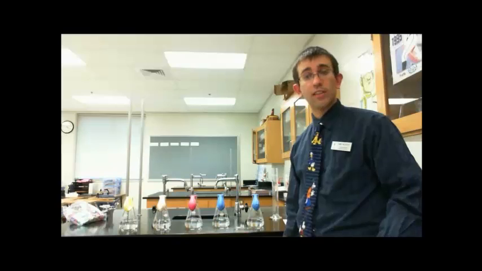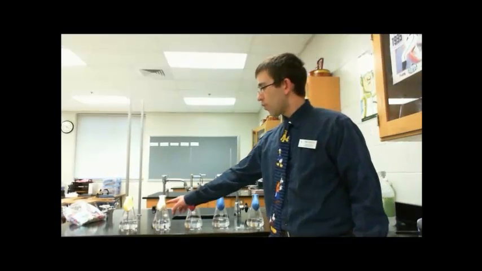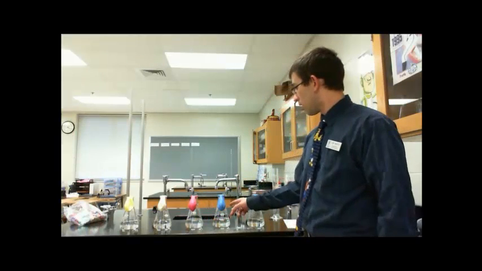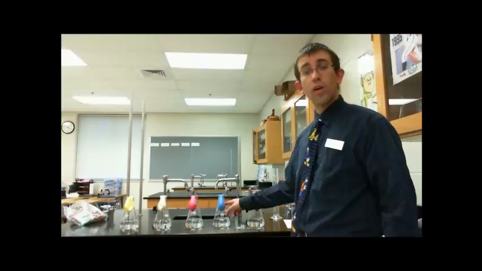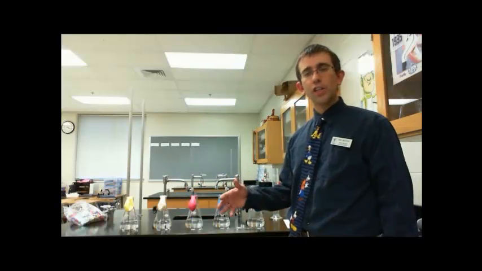If you've never done this before, baking soda and vinegar makes a nice reaction. Each of the balloons has a different amount of baking soda. The first balloon has 6 grams of baking soda, the second has 12 grams, the third has 18 grams, the fourth has 24 grams, and the fifth has 30 grams. Now I'm going to turn the balloons over and we're going to let the reaction occur.